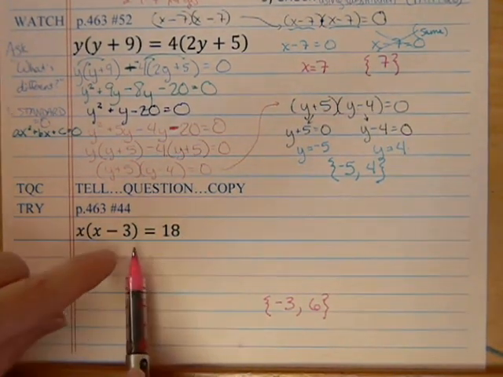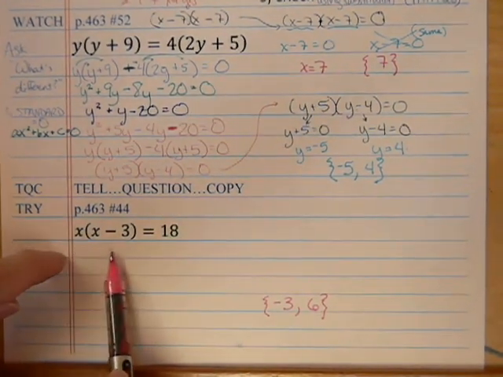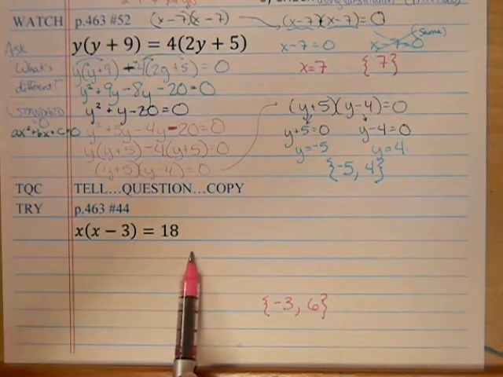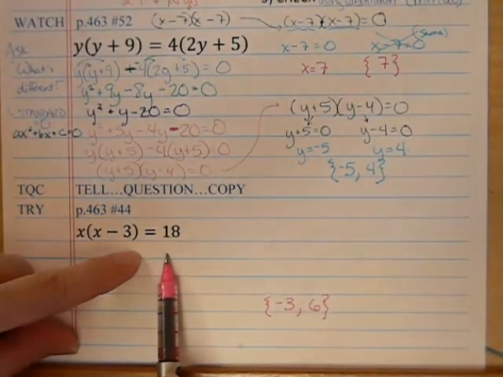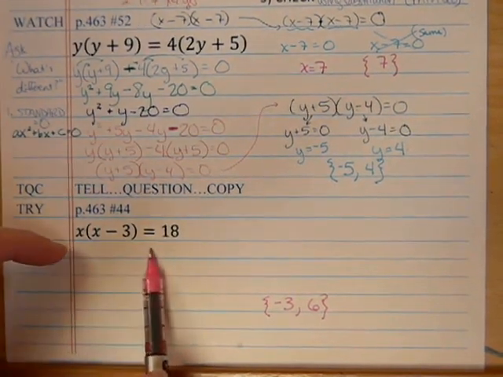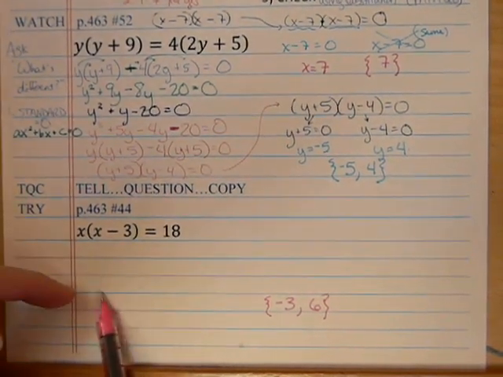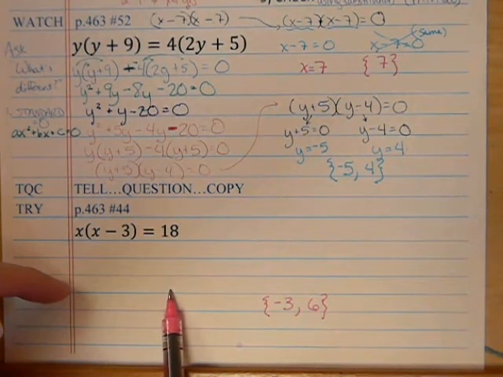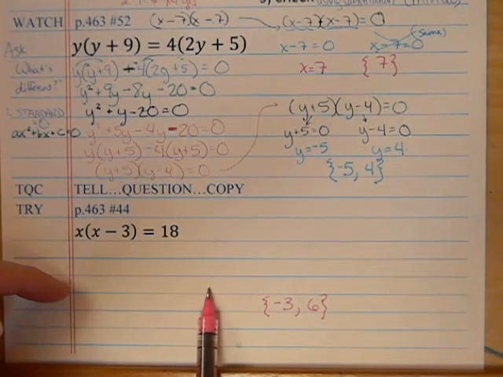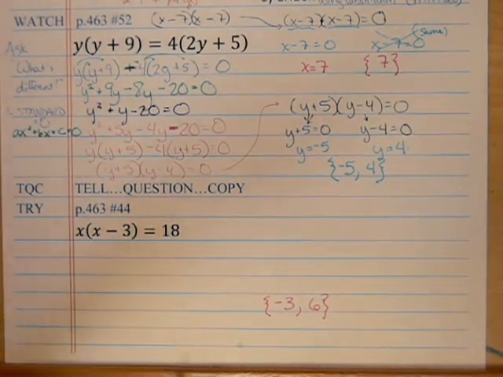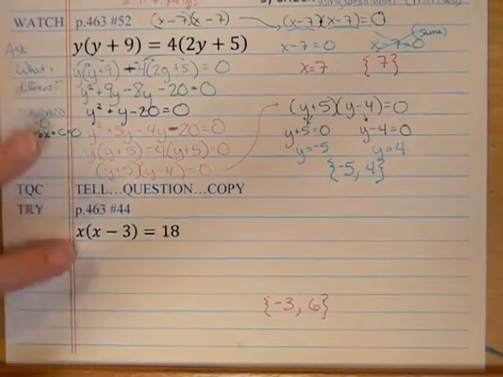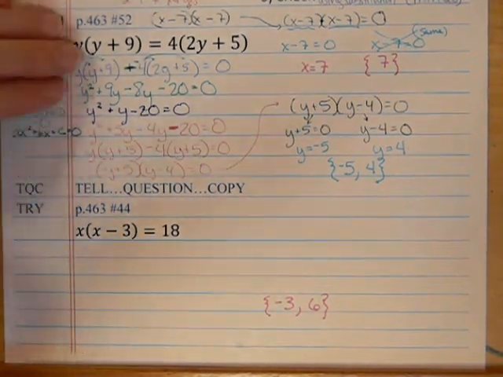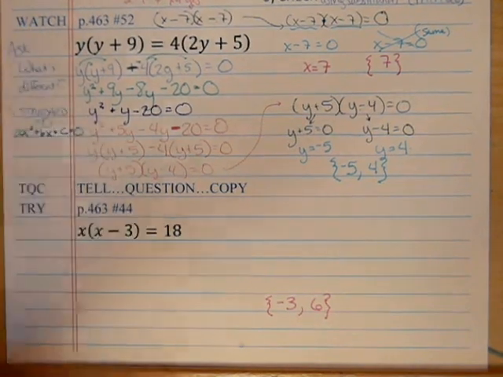So you would need to move that 18 over, then it becomes x times x minus 3 minus 18 equals 0. And now you can't apply the zero product property because you have that minus piece in there. So now you distribute, combine like terms, and then finally with the entire quadratic equation on one side equal to 0, you can do the factoring and then set each factor equal to 0. So this one has a couple steps involved to even get it to the rearranged part, just like the one up above.